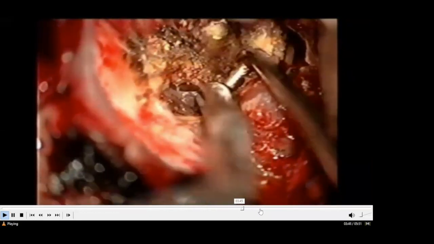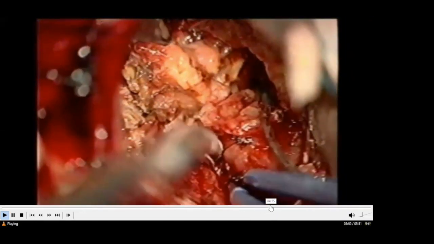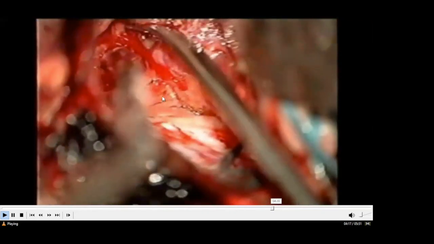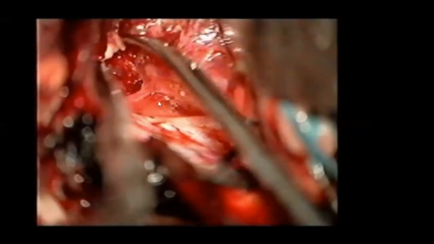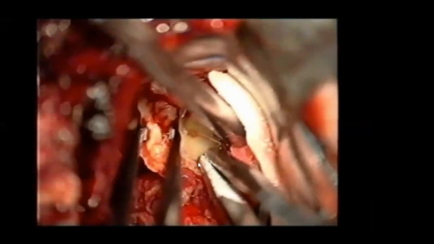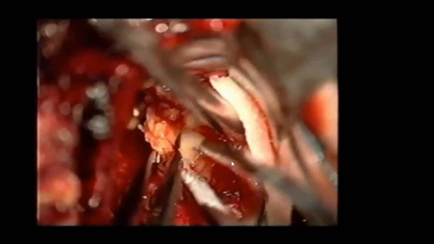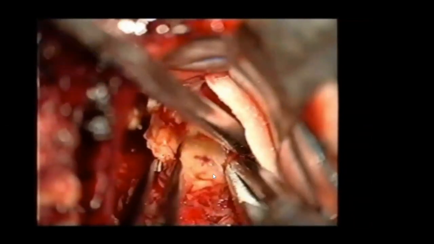I'm just trying to find any normal structure, and I can feel the adhesions of the lower cranial nerves, glossopharyngeal, vagus and accessory, to the lower pole here, trying to find a plane of cleavage, and it's really hellish. You don't see well. Adherent, rigid. Look at this edema because of radiation.